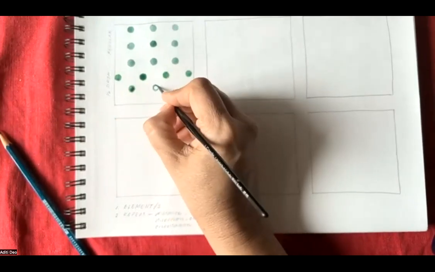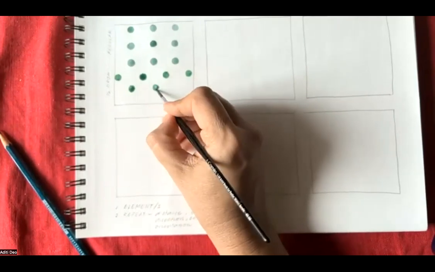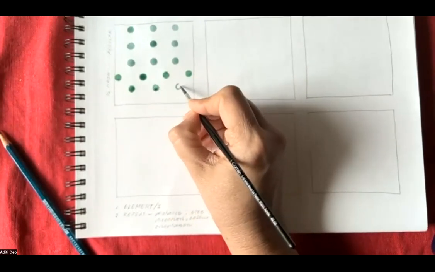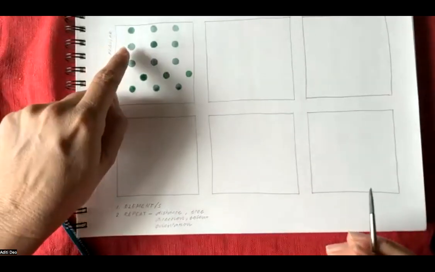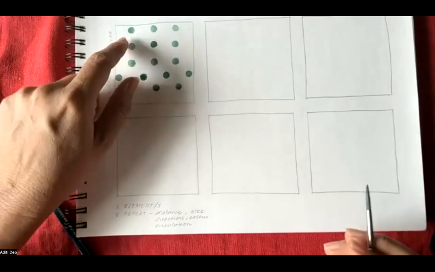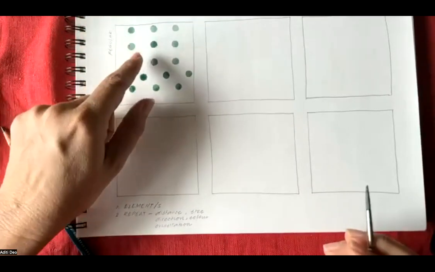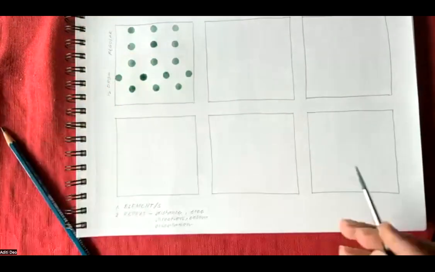But what has changed is the distance sideways. Here, even sideways, there was no distance. You just go vertical, vertical, vertical. There was no sideways shift. Here, you've added a sideways shift.